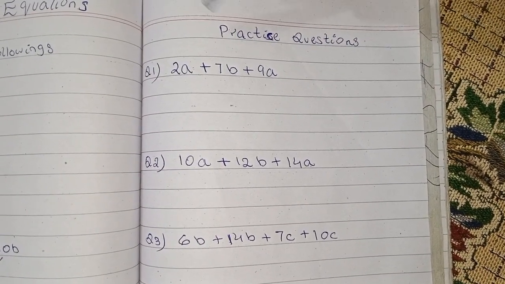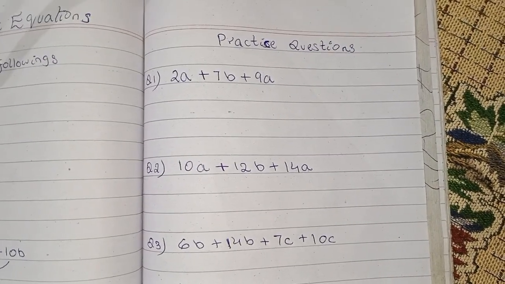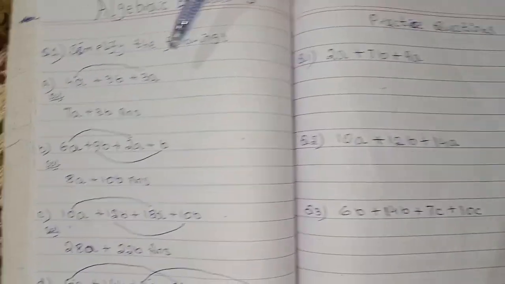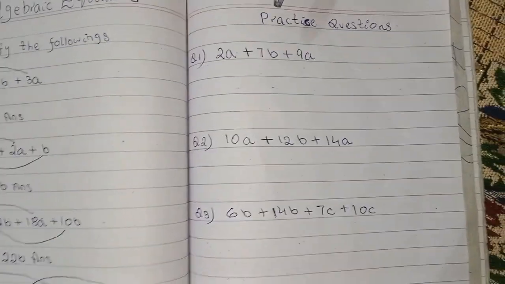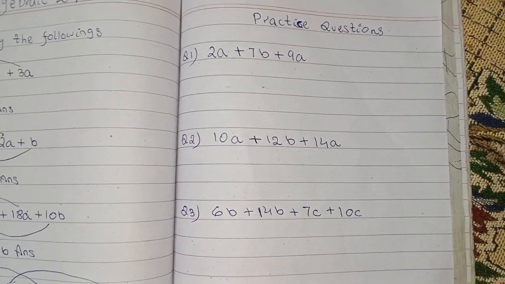I hope that you can easily solve these questions, because if you have understood the first question that I have already explained, you can easily attempt these questions. I hope that you understood today's class.